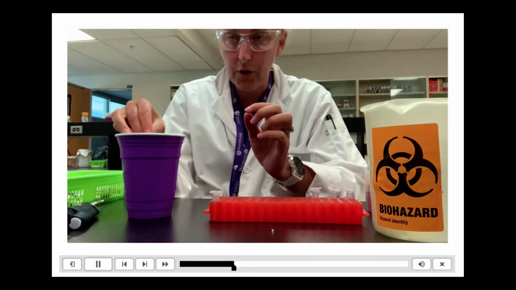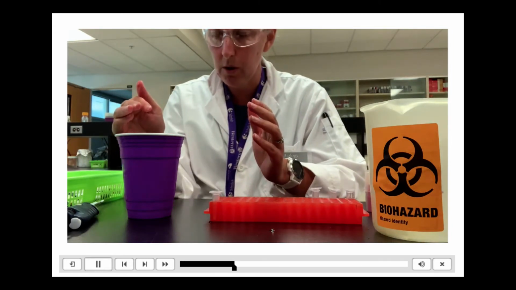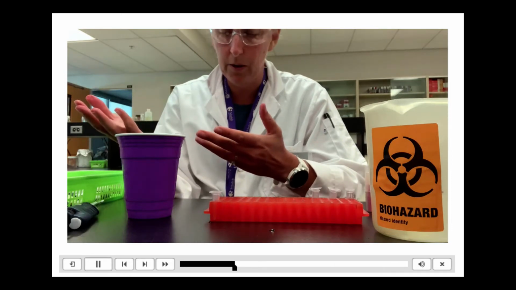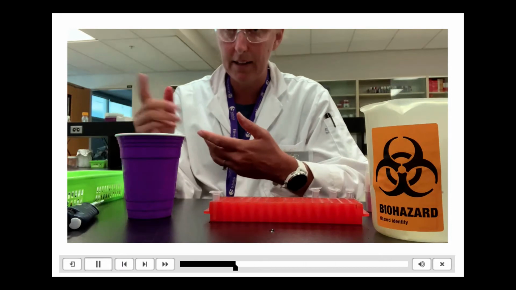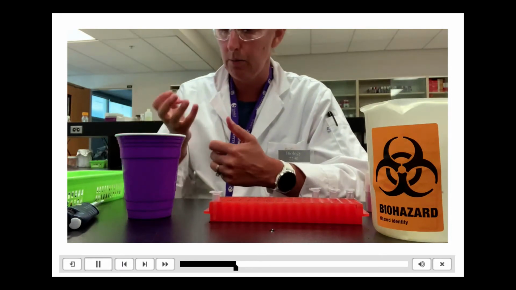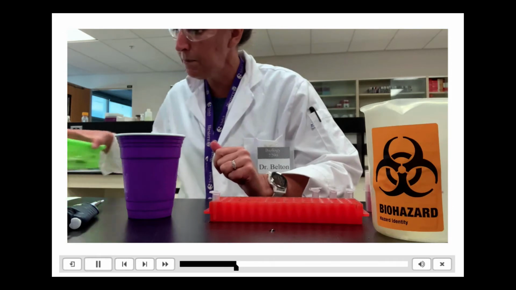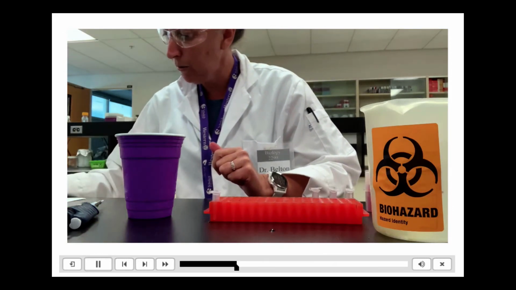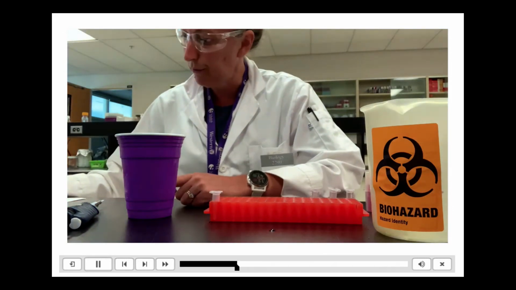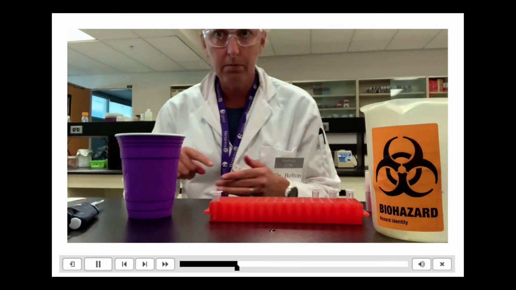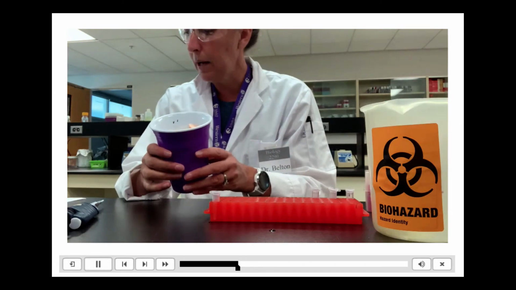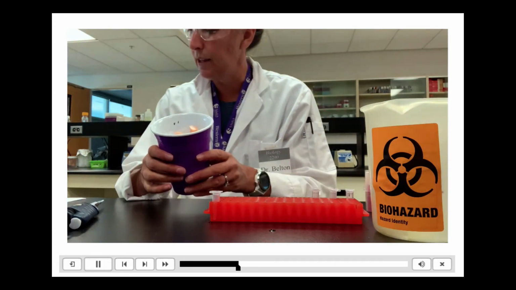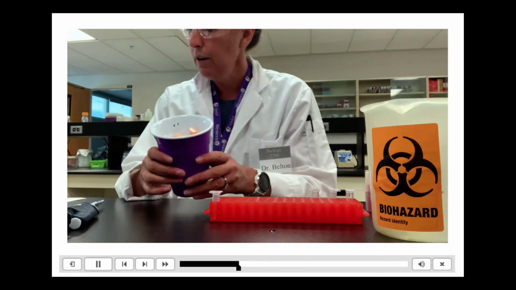You may also have to check throughout the transformation protocol. Whenever the tubes have been sitting for any period of time, the bacteria may actually settle on the bottom of the tube. And if that's the case, you may have to give them a flick to get them resuspended. So at this point, if we look at the protocol, they're going to sit on ice for 5 minutes. So let's pretend 5 minutes has gone. The next step is actually to incubate these in the 45-degree water bath for 100 seconds.